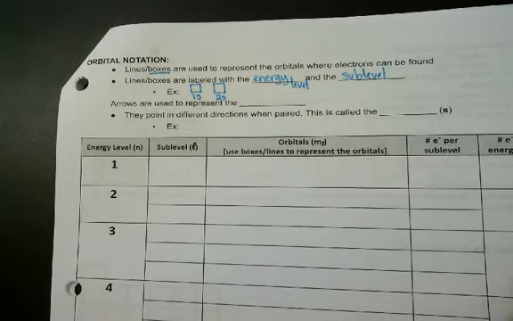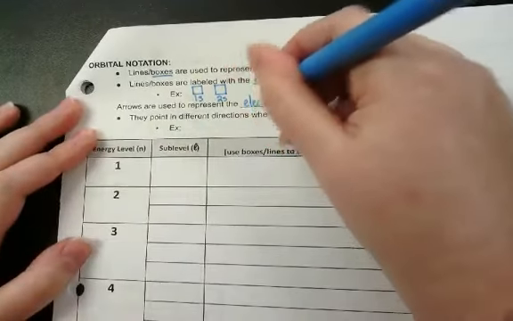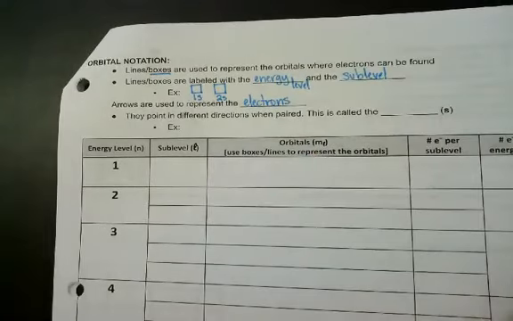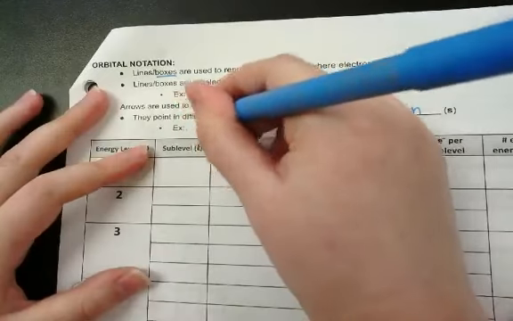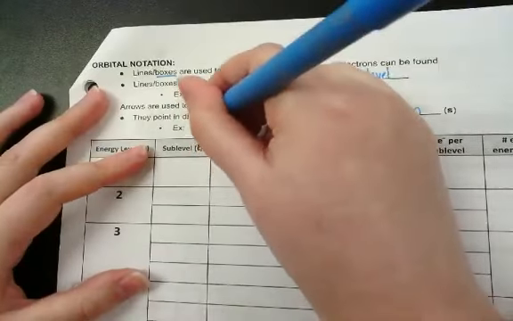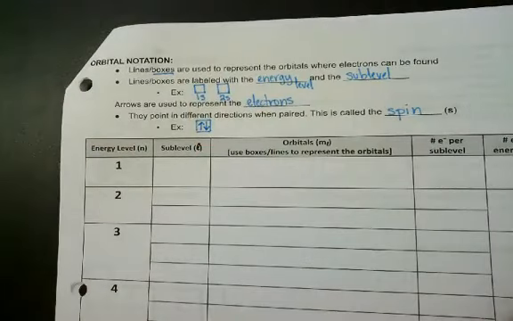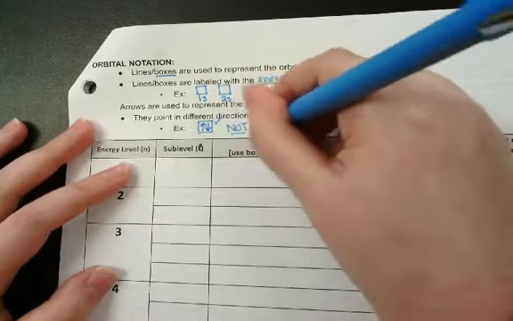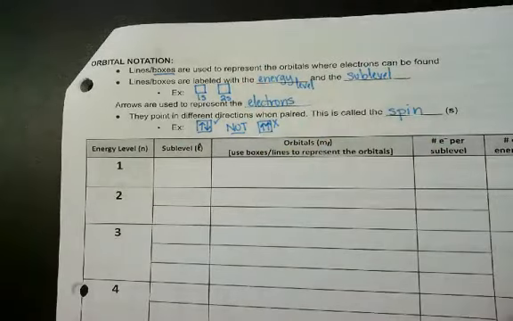Now, inside these boxes, we're going to put arrows, and these arrows represent the electrons. Now, these arrows have to point in different directions whenever they're paired together. This is called the spin. So really, that just means whenever they're in a box together, we're going to have one arrow going up and one arrow going down. So this is good. We would not have this. That's a no. They have to be going in opposite directions.